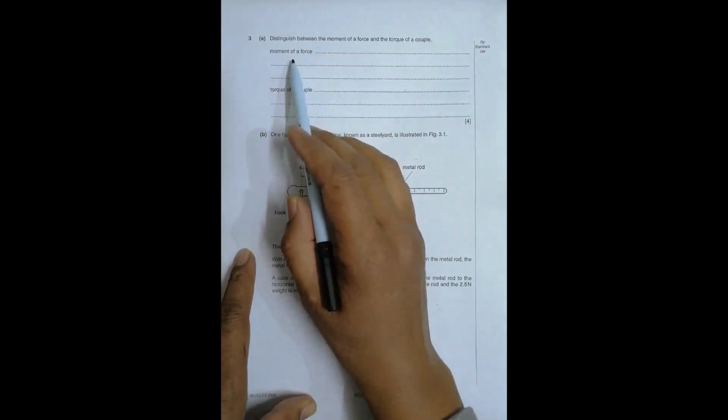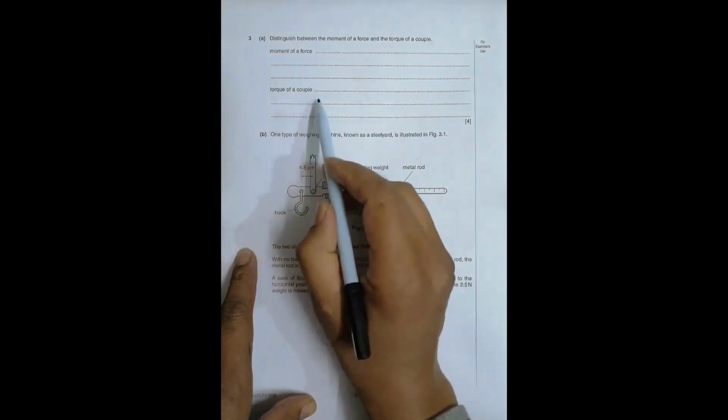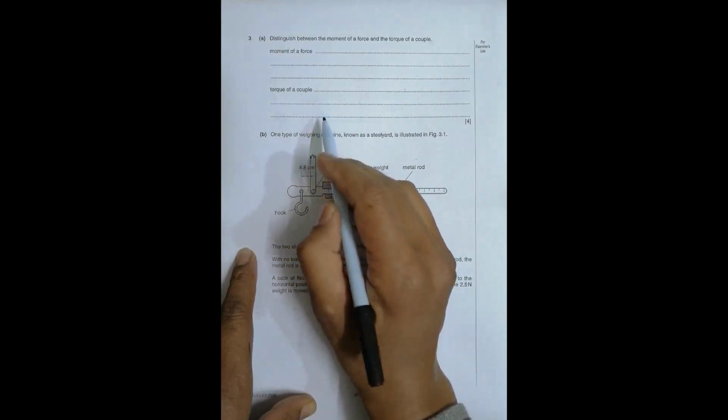The moment of a force is simply the product of the magnitude of the force and the perpendicular distance of the fulcrum from the direction of force. In the case of a couple, it is the product of the magnitude of force and the perpendicular distance between the directions of the two forces.